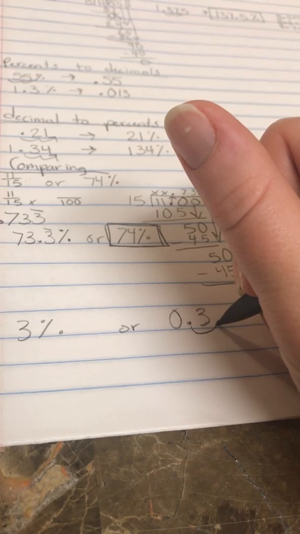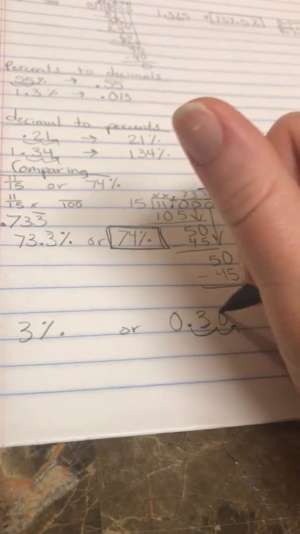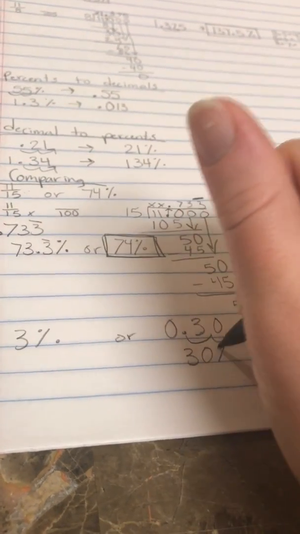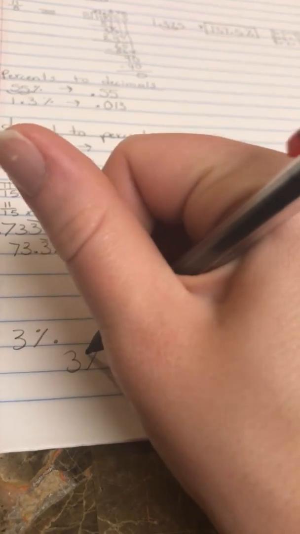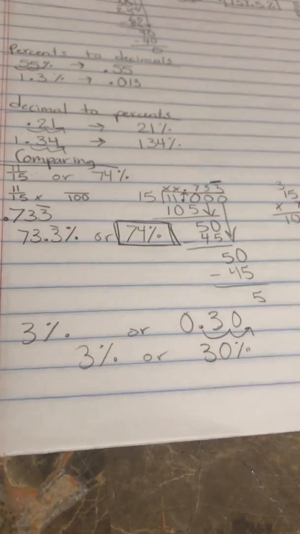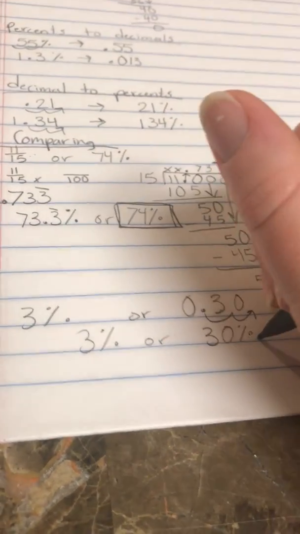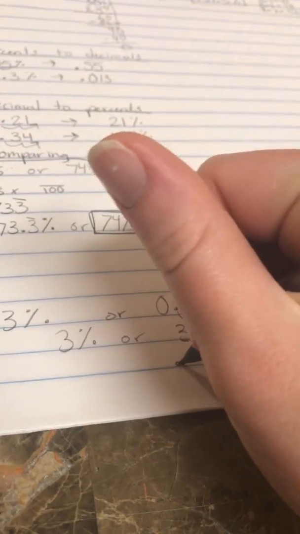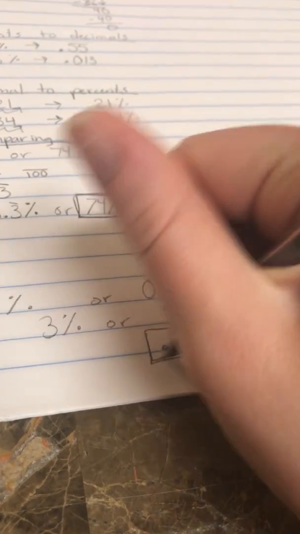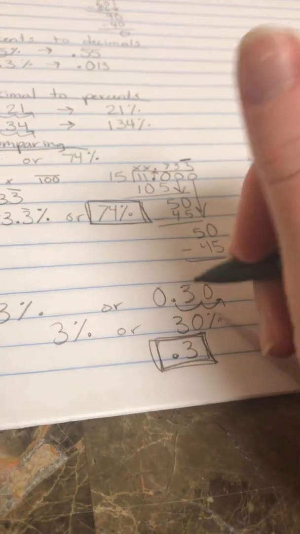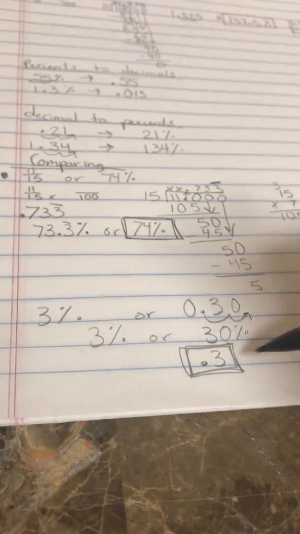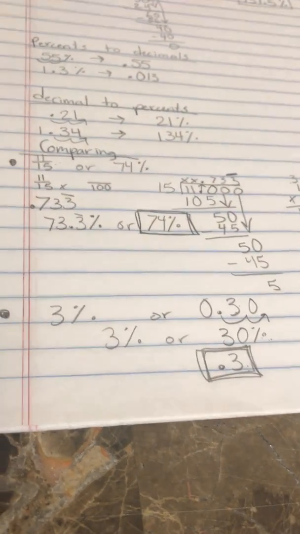2 spots to the right, 1, 2. This becomes 30%. You still have your 3%. Which one is greater? Our 30% is greater. But our answer we're going to write is 3/10 because that's the number from our original equation. So that'll be my answer in the end, okay?